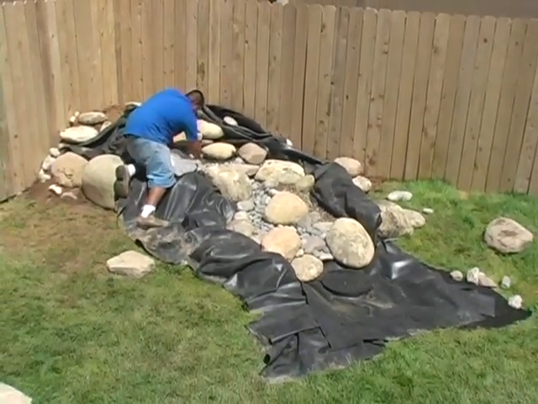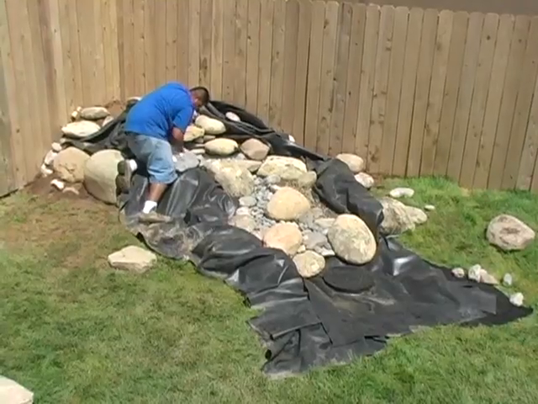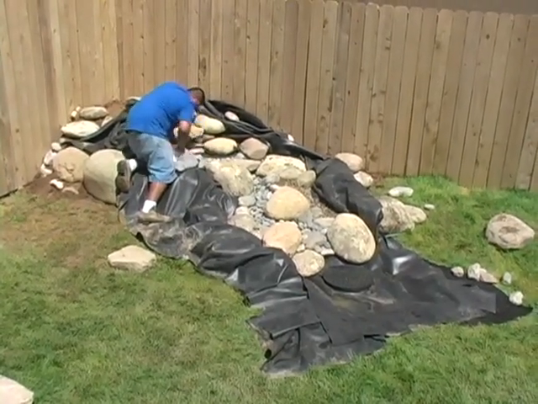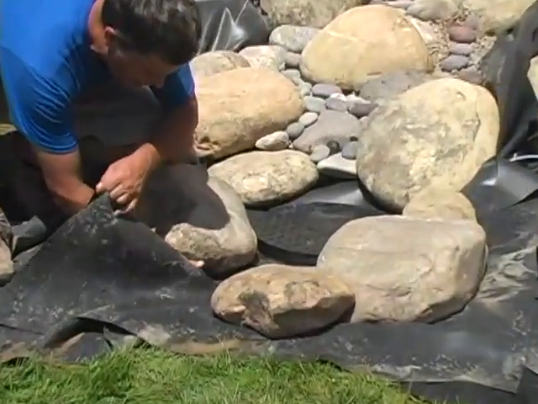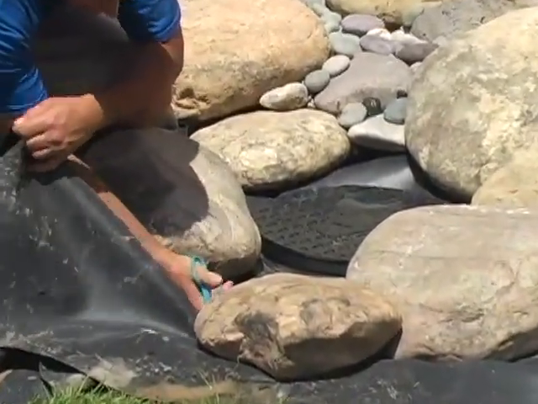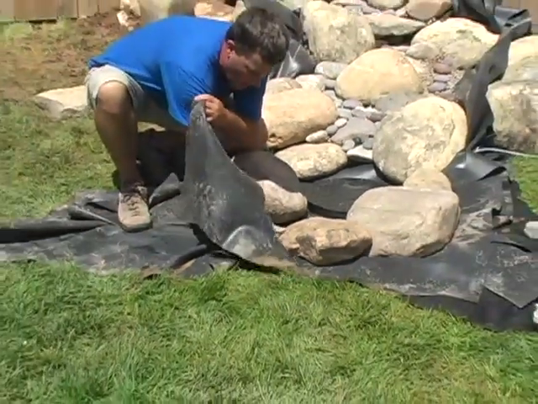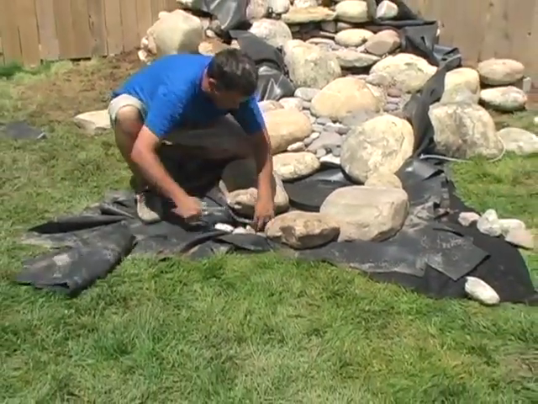You can see that using a variety of stones begins the transformation of a work in progress to an actual stream bed. Trim the far corner off the small piece of liner that covers the basin to allow water to enter the underground reservoir. Be careful not to cut the liner below.